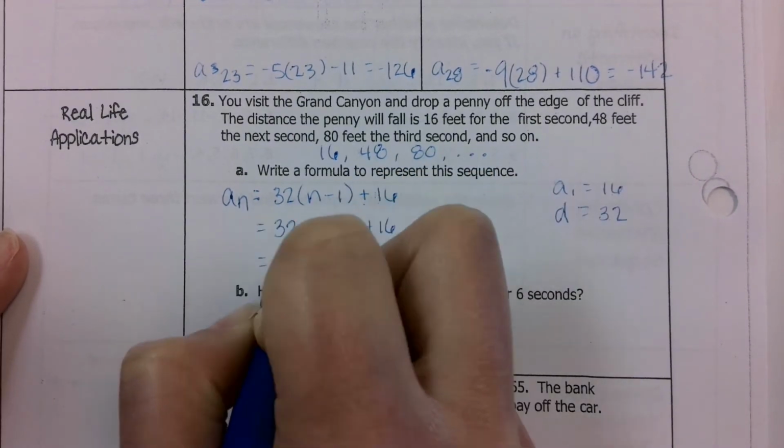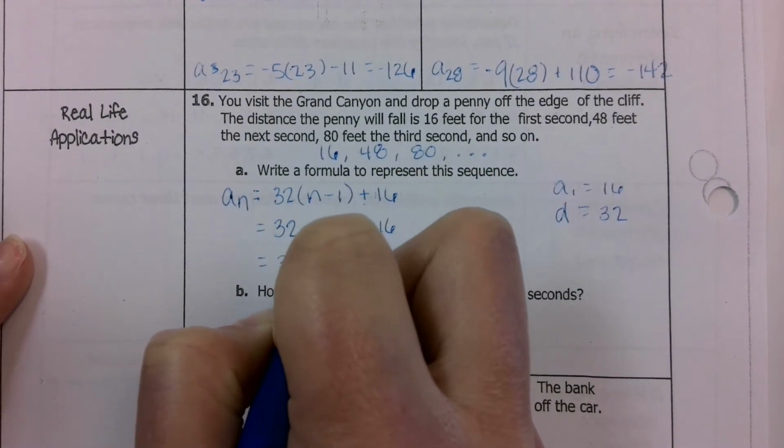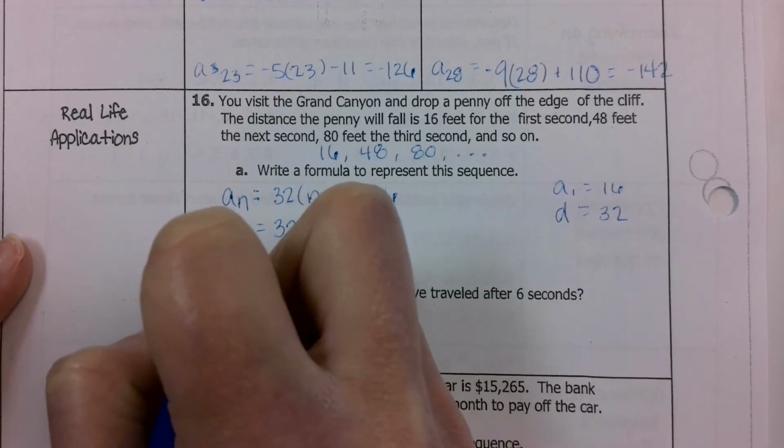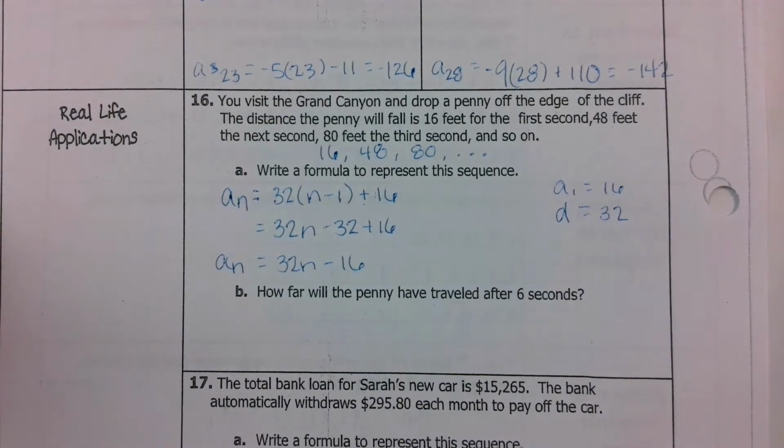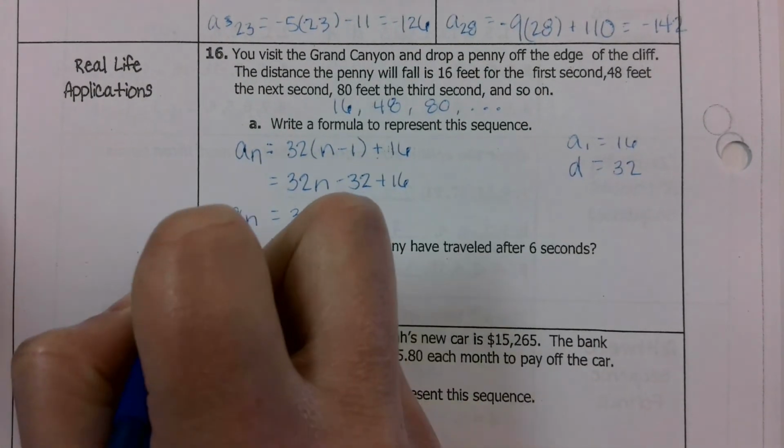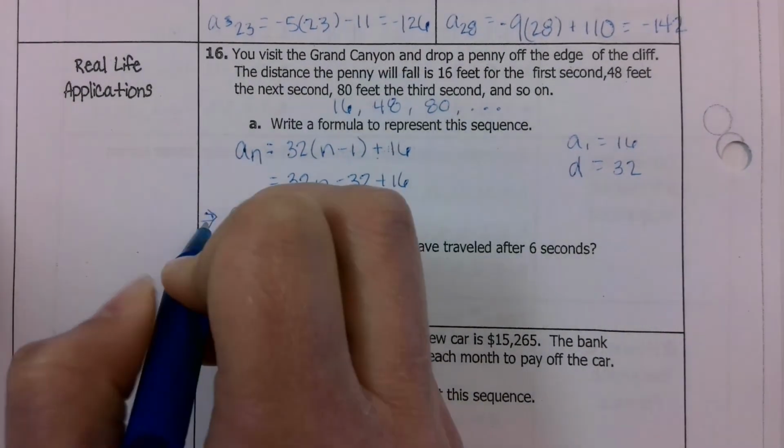What are we going to end up with? 32n minus 16. Is that okay? Yeah. All right. So that would be our final answer there.